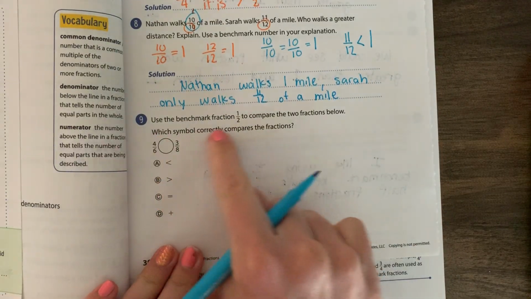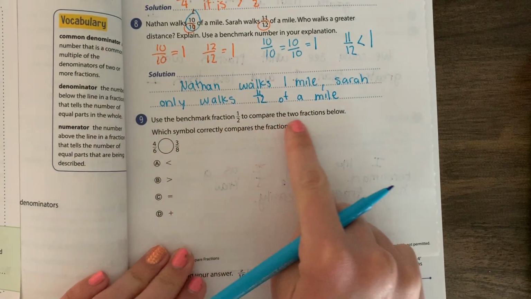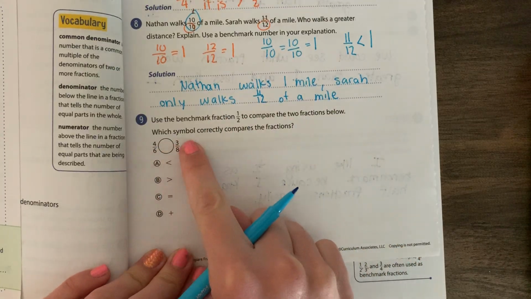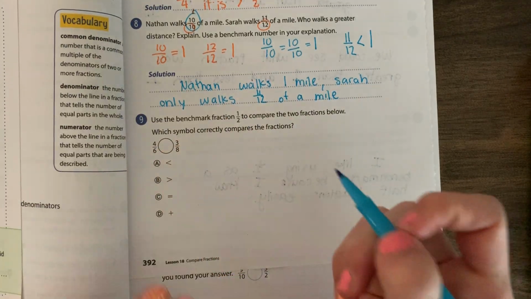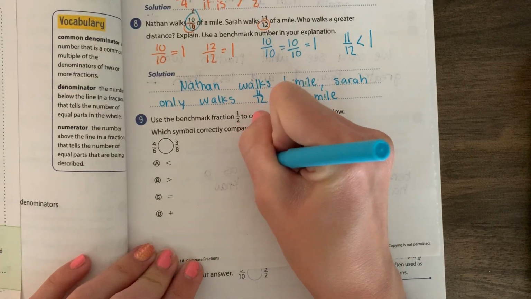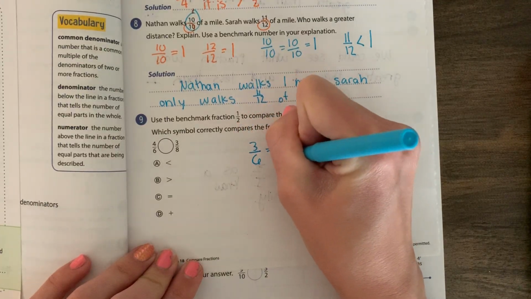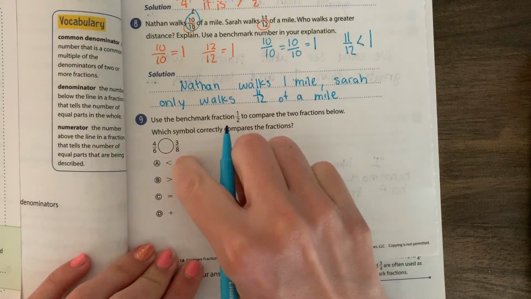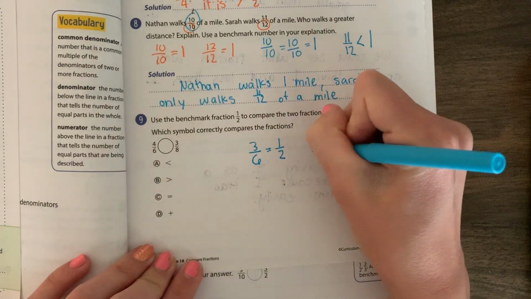Okay, number 9, use the benchmark fraction 1/2 to compare the two fractions below. Which symbol correctly compares the fractions? So I'm going to think of 6ths and 8ths. Remember 3/6 is 1/2. And 8's right here. 4/8 is 1/2.